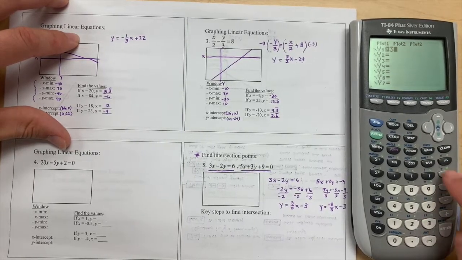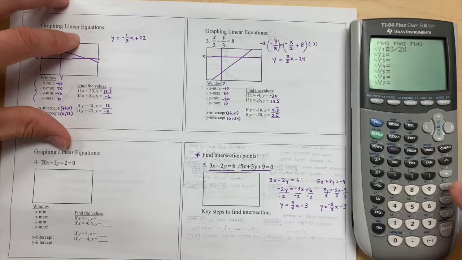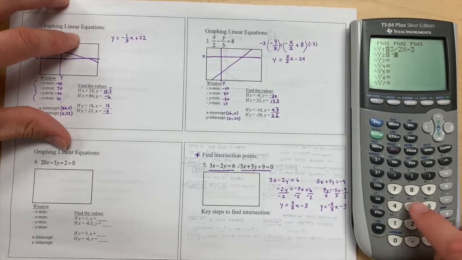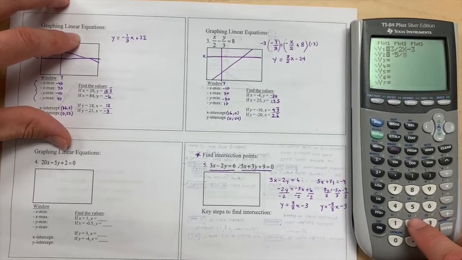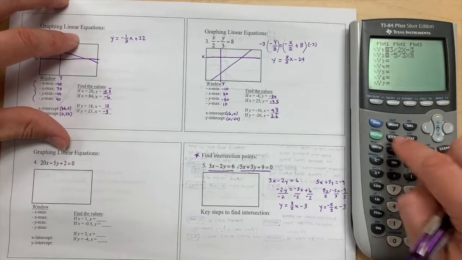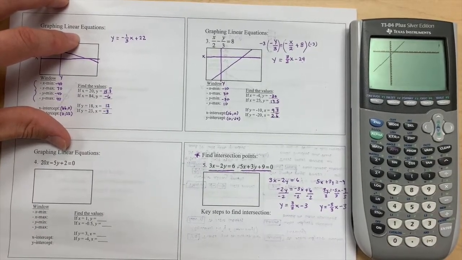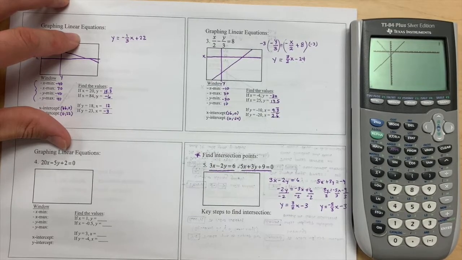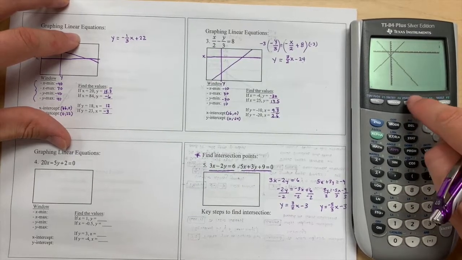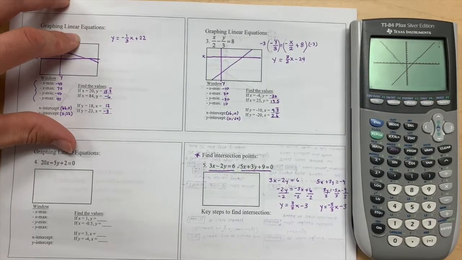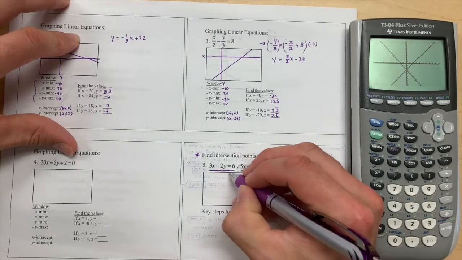So we're going to do 3 halves x minus 3. And we're going to do negative 5/3 x minus 3. Graph it. Okay, we can see it on there, but let's just go back to our standard zoom window. Oh, that's better. All right, so let's sketch that graph on here.